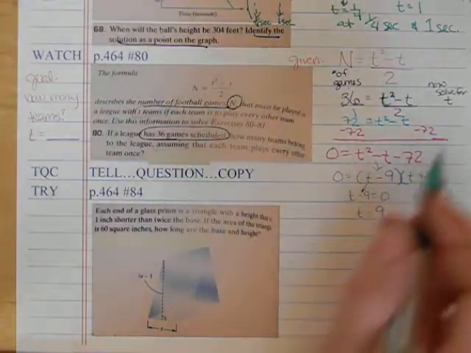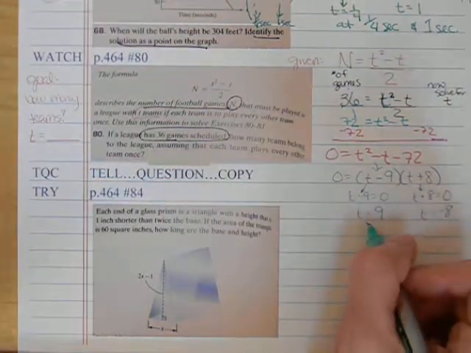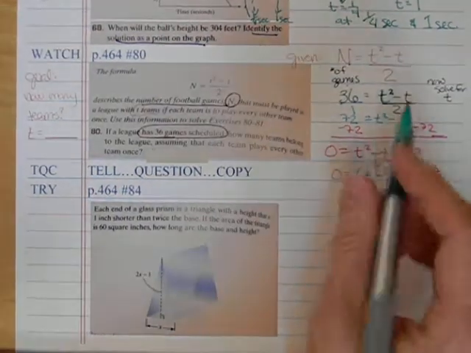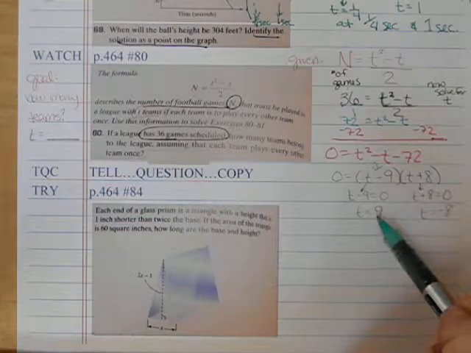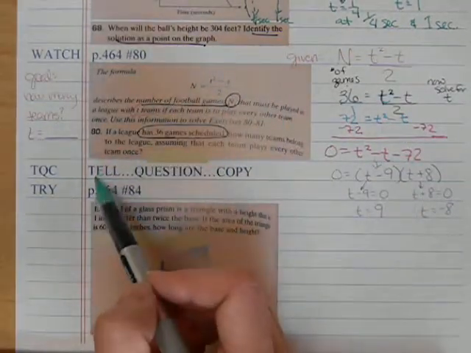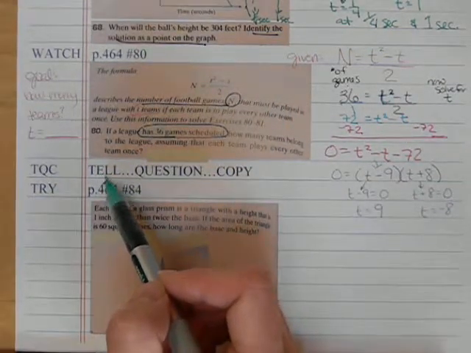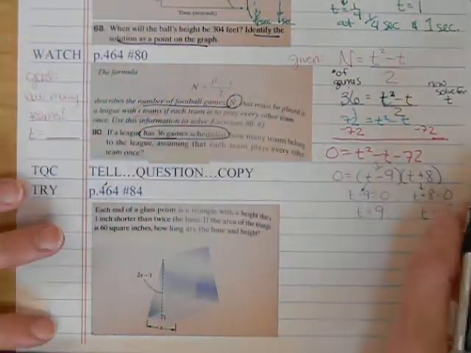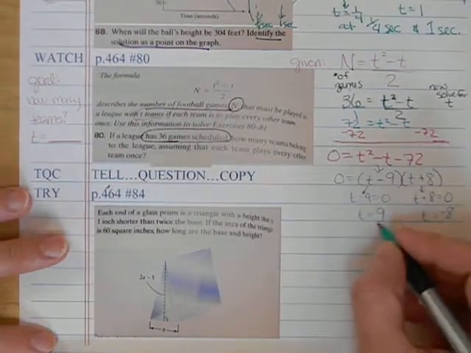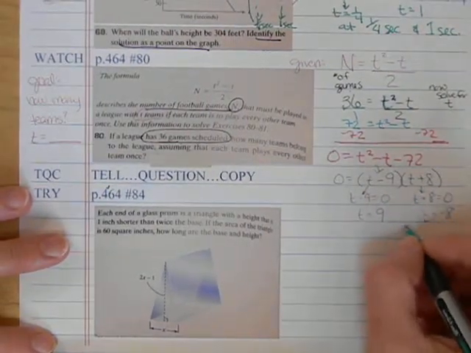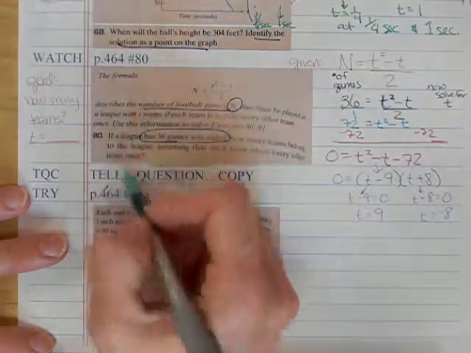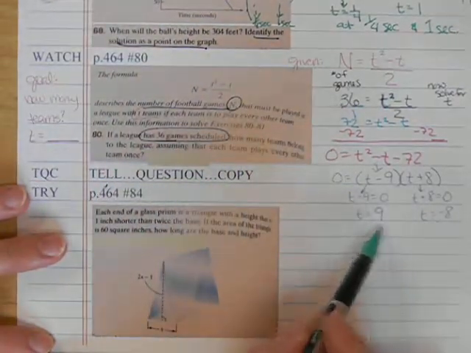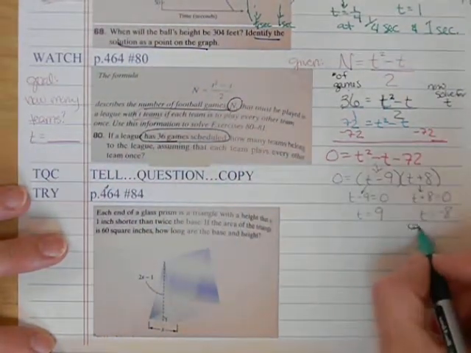Now here comes that fancy word that I said in the last segment. These are both correct algebraic solutions. You could try these in both equations and they would work just fine. However, because of the situation, sometimes in a story problem where you have real life examples or data, you will get correct algebraic solutions, but they don't make sense in the story because t equals teams. You can't have negative 8 teams.